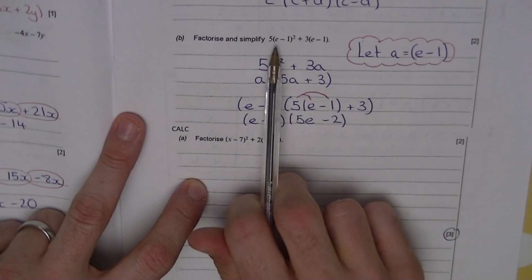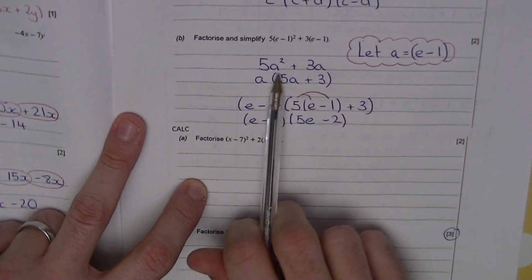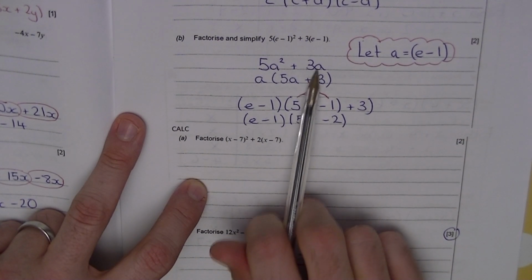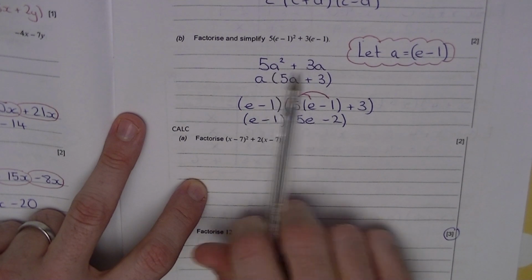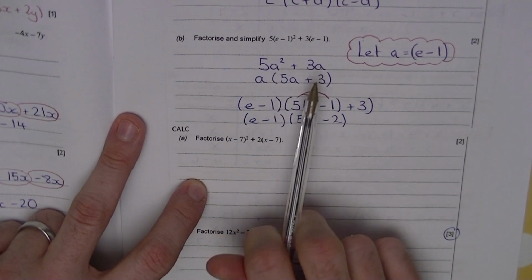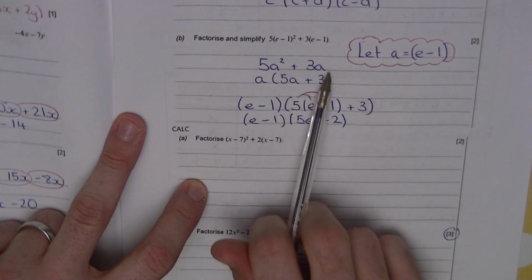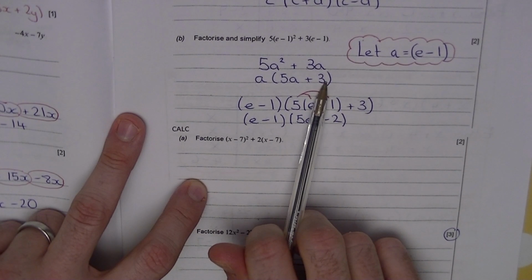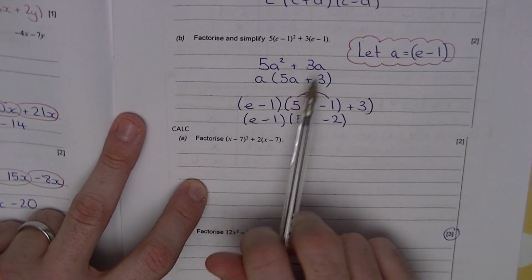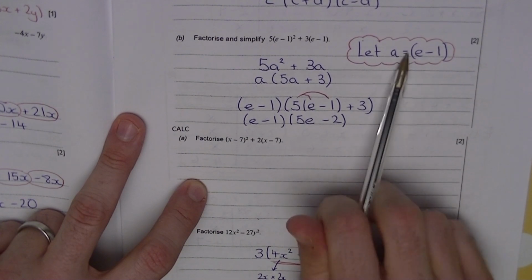Okay, this would become 5a squared plus 3a. Right? Now, this can be factorized. It's not a quadratic, it's not a difference of two squares, so it's a type 1. What can I take out? The only thing I could see that I could take out here is an a, leaving me in the bracket with 5a plus 3. I have factorized that, but now I need to put what a was back in.